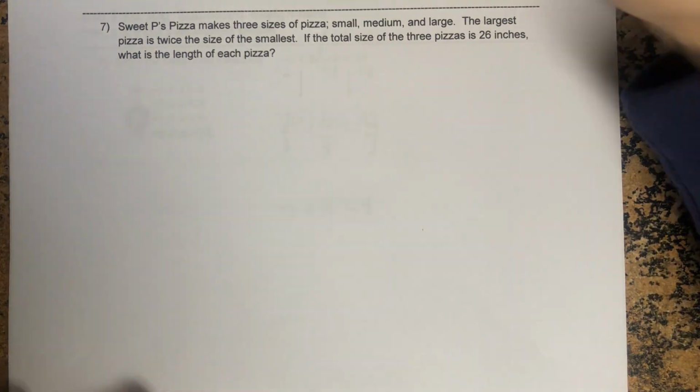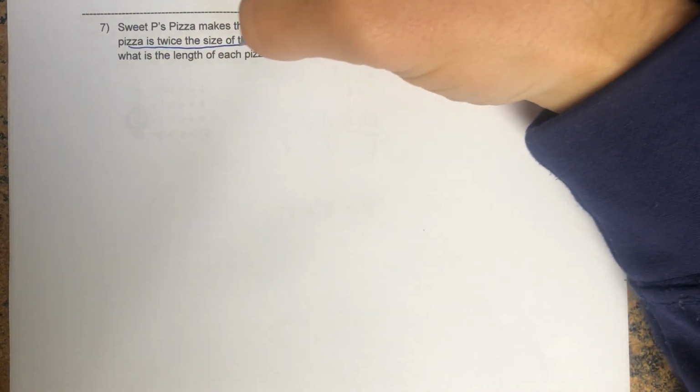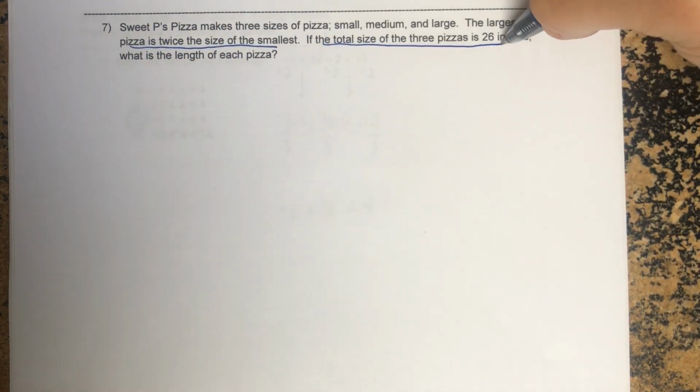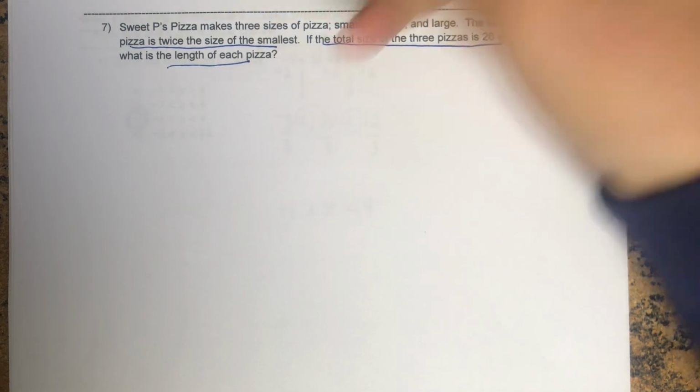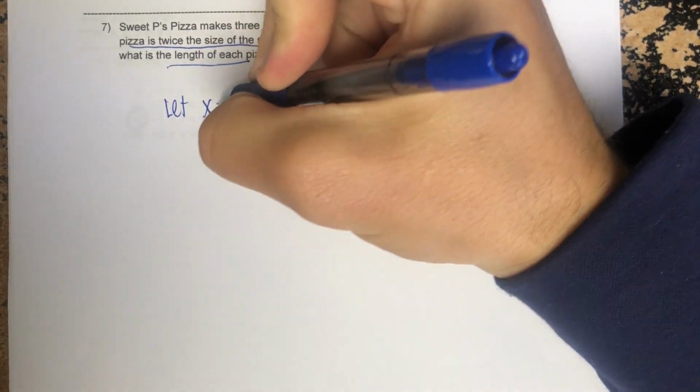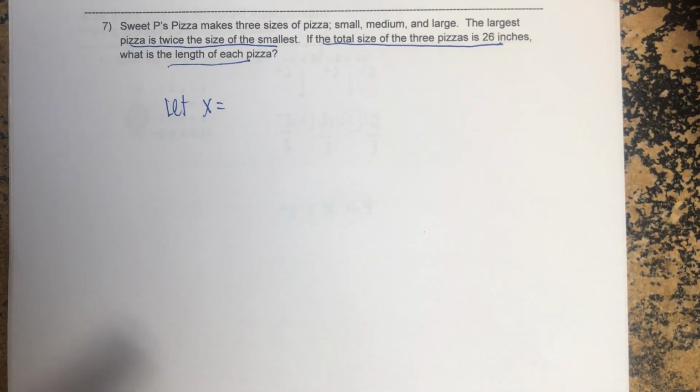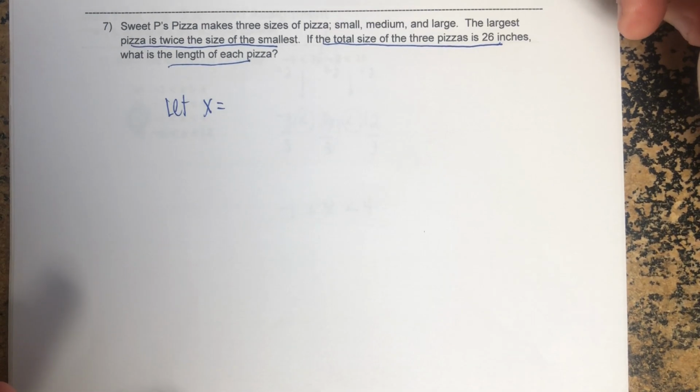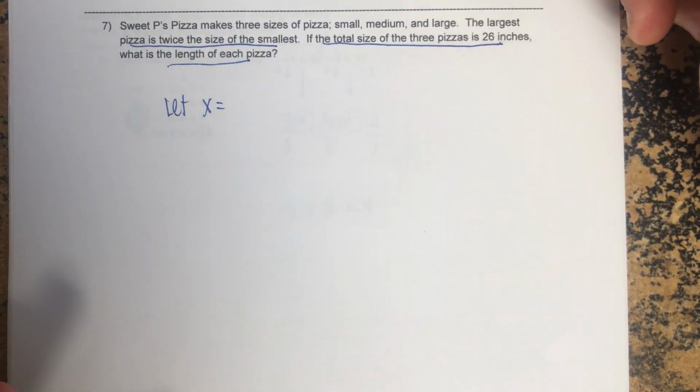But as you look over it, underline a couple of things. That's important. That's important. We want the length of each. I'd say x is, which size do I not know anything about? I know the largest pizza is twice the size of the smallest.